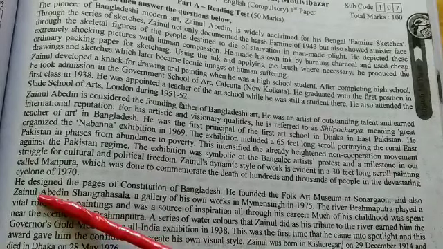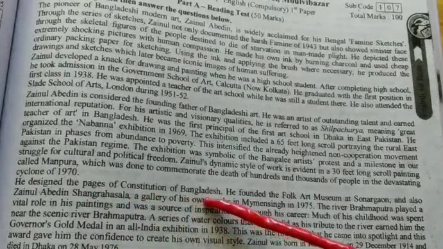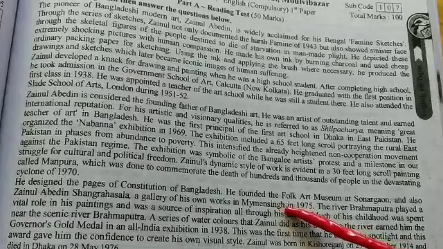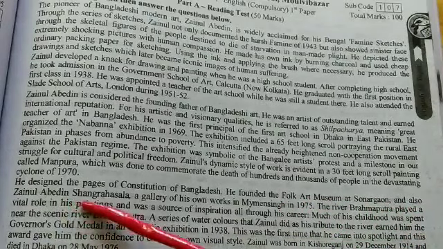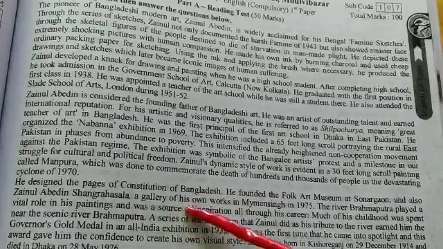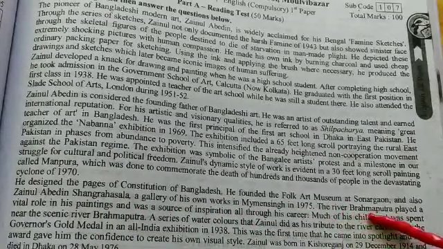Now what we can see, he designed the pages of Constitution of Bangladesh. He founded the Folk Art Museum at Sonargaon and also Jainul Abidin Shangrashala, a gallery of his own works in Mymensingh in 1975.